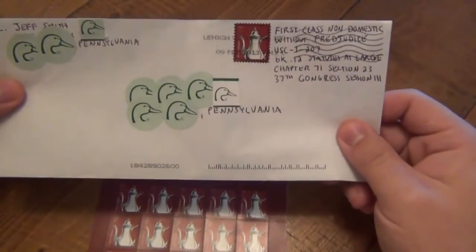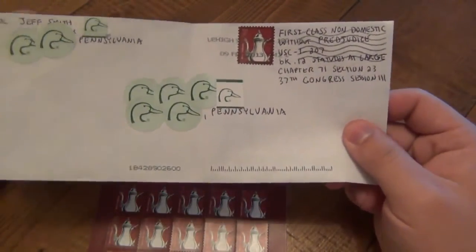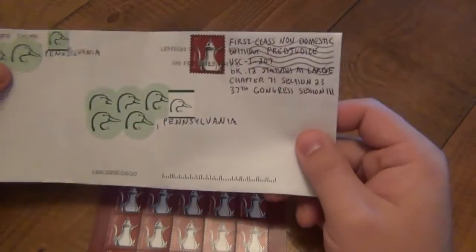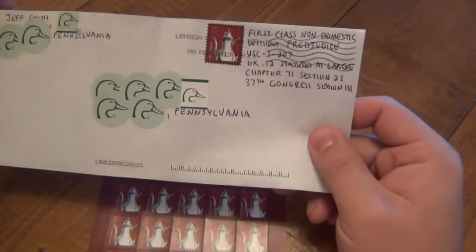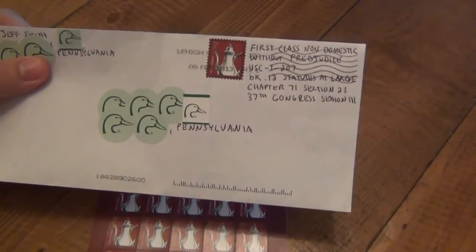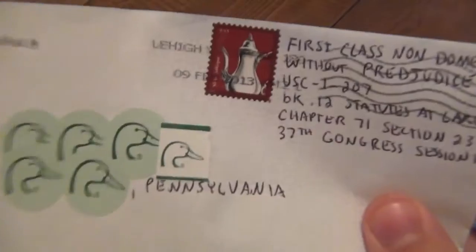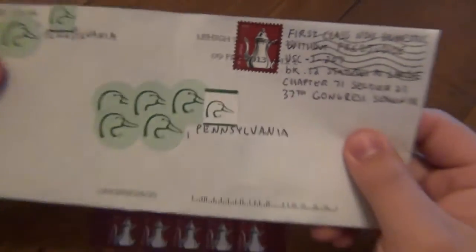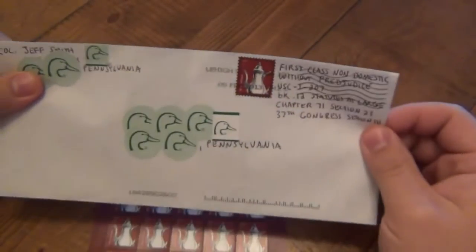So basically, if a postal worker gets this and they're like, what is this? They give it to their postmaster, they look up this information or they type this in and they go, yeah. Or some postmasters will know this. They'll see this and go, yeah, it's fine, it's good. So you can see this is postmarked. This was delivered for 3 cents.